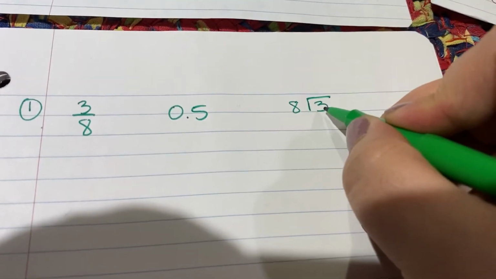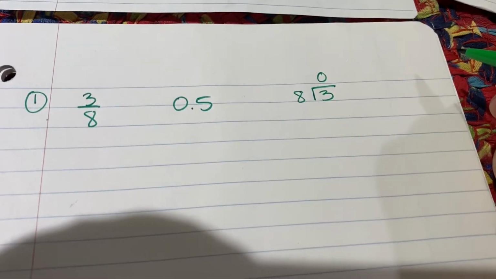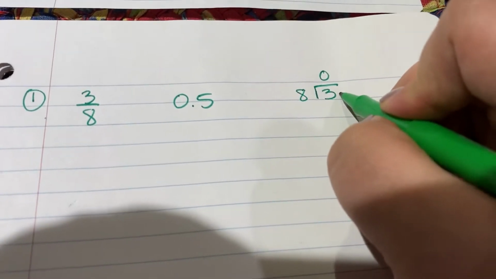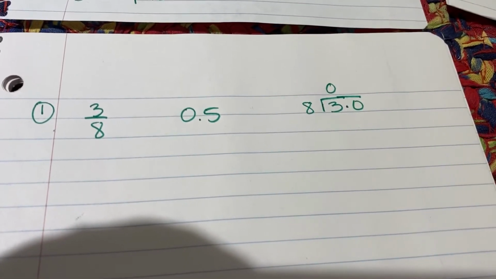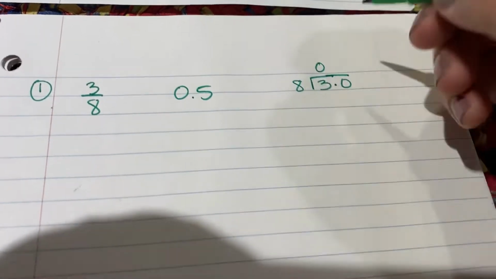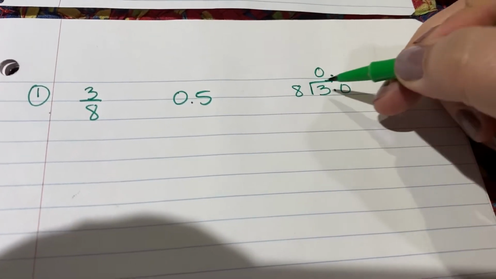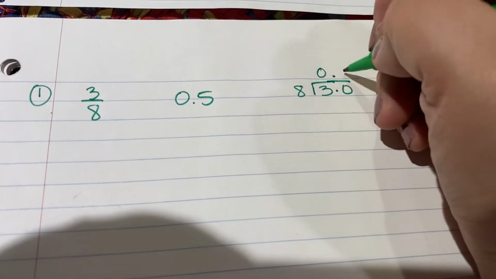So 8 is bigger than 3, so I know that can't go in, so I'll put a 0. And in order to keep on dividing, I have to put a decimal followed by a 0 because that doesn't change the value of the division problem. It still keeps it 3 instead of 30 by putting that decimal. Now we can drag the decimal up and then look at how many times 8 goes into 30, which is 3.